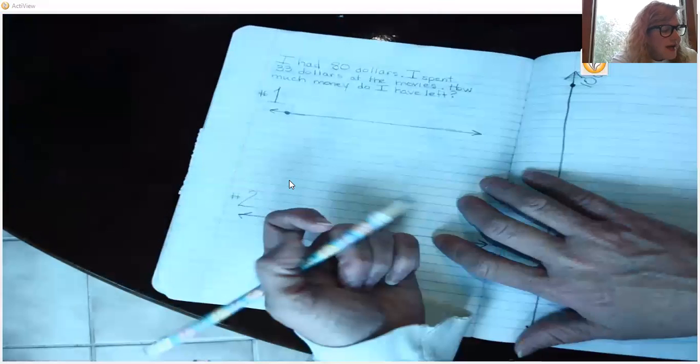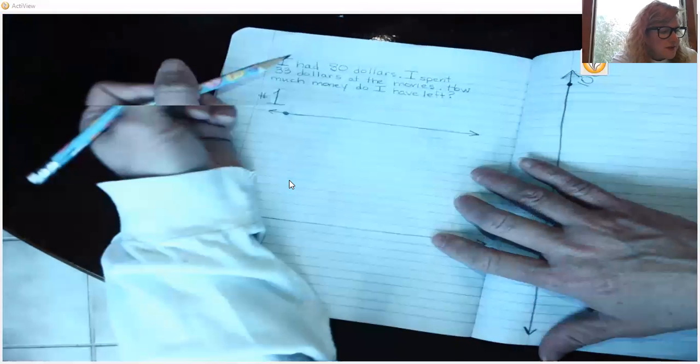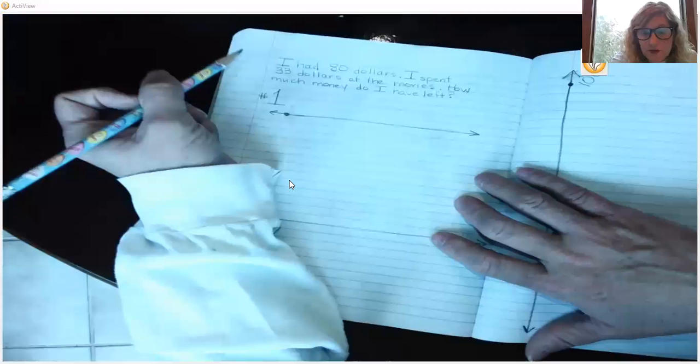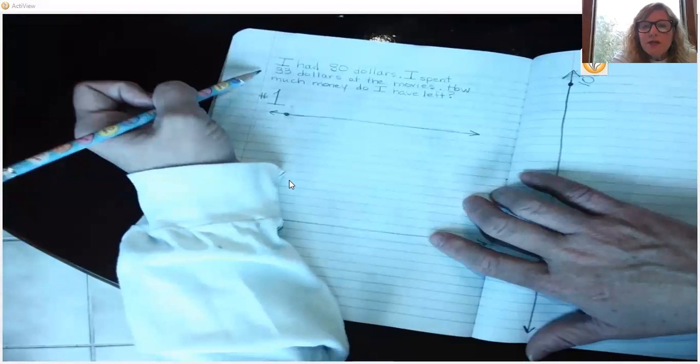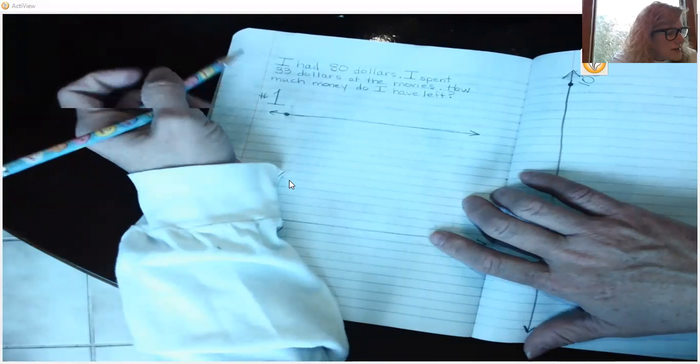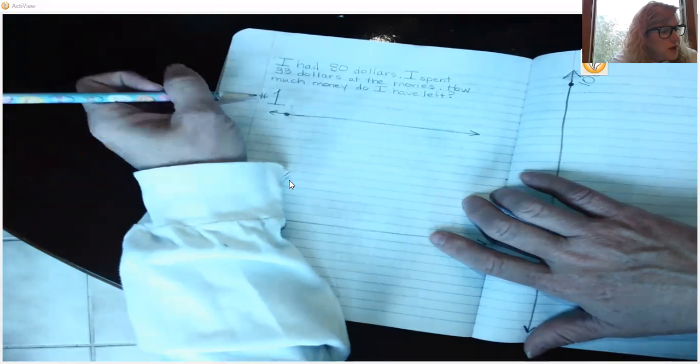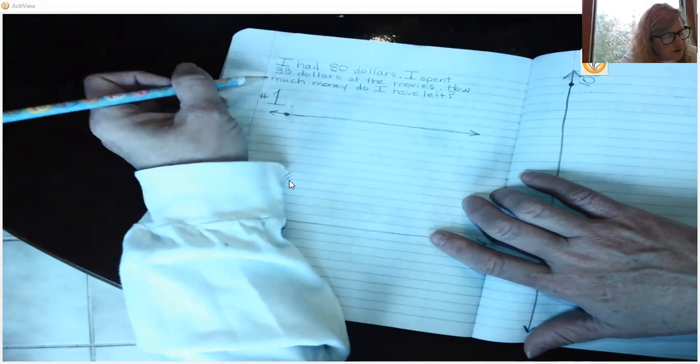I had $80. I spent $33 at the movies. Definitely can do that. How much money do I have left? All right, so I had $80. I spent $33 at the movies. How much money do I have left?